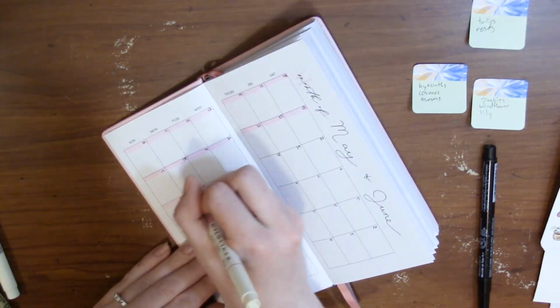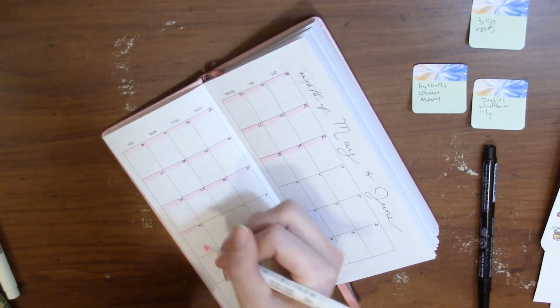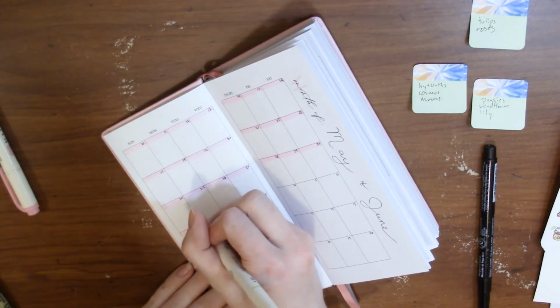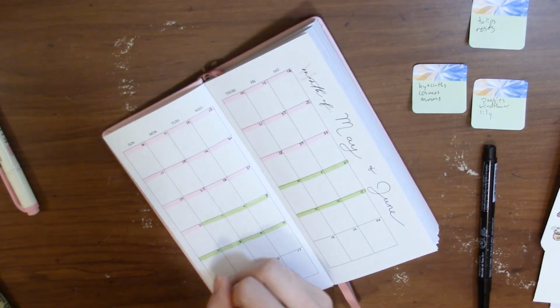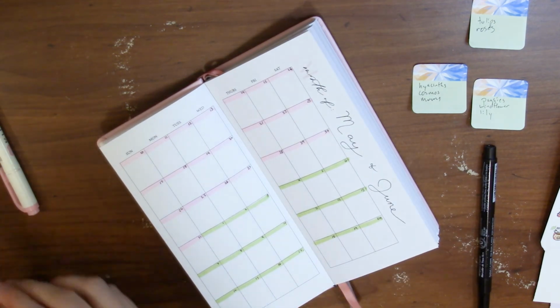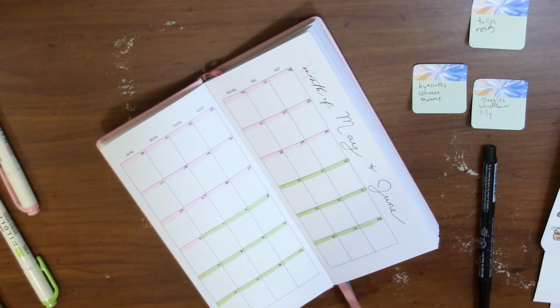So I am going back and highlighting May and June now that the ink is dry. And I'm going to put in a couple of stickers for this week of a meteor shower that I had on Sunday and Celeste visiting Monday.